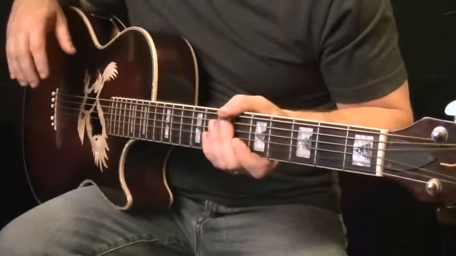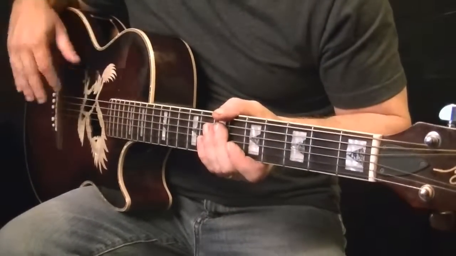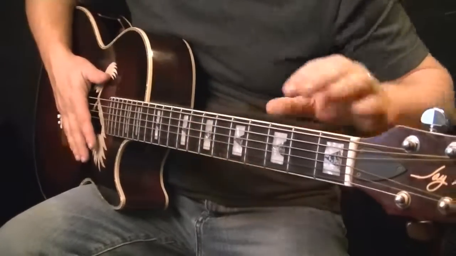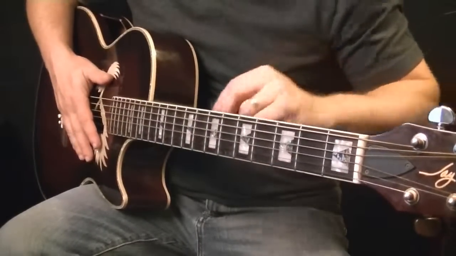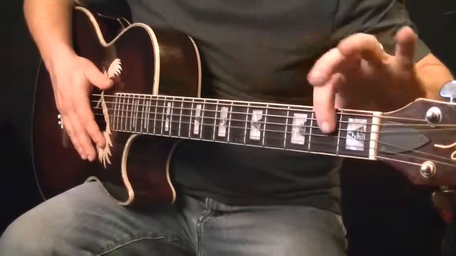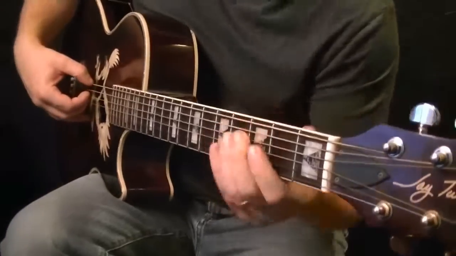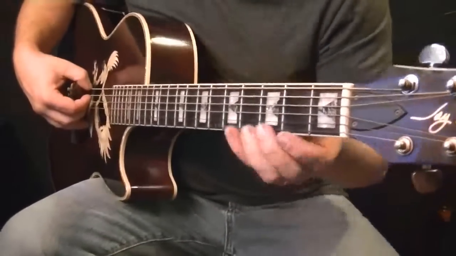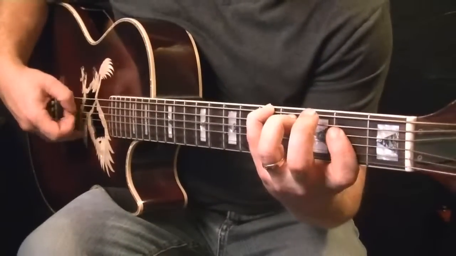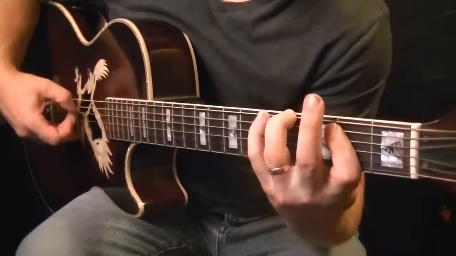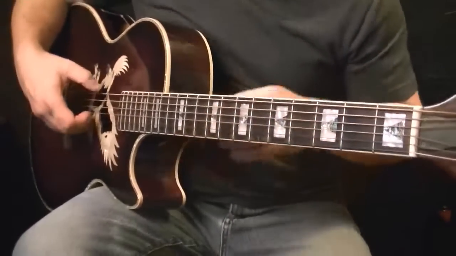So that's something else fun to play with. And you know, a lot of times when people write songs, they use that particular connector chord. Maybe not in this key, but in other keys. It's not as commonly used right there. It's just kind of a weird chord, so it's not as commonly used in the key of A. But that's it right there.